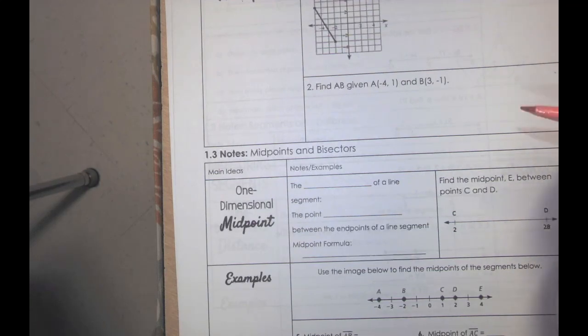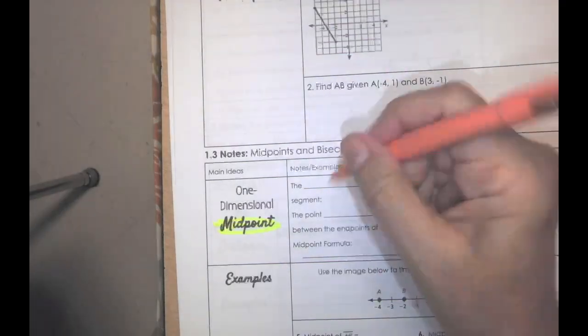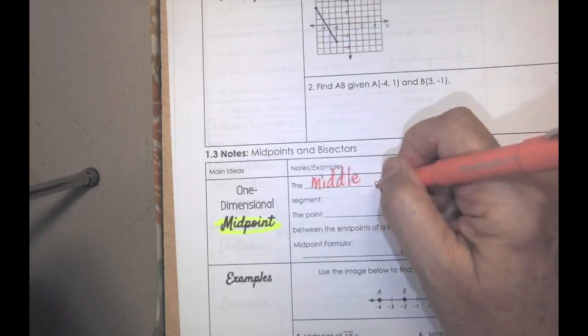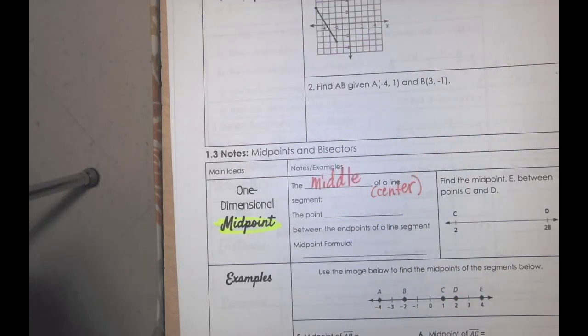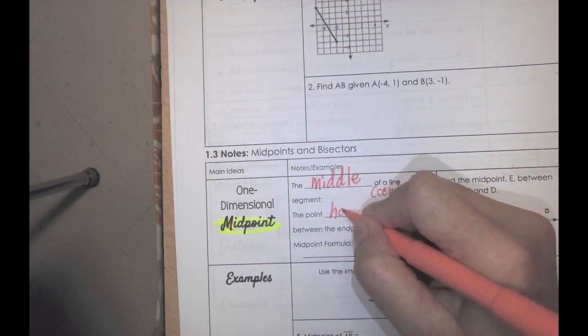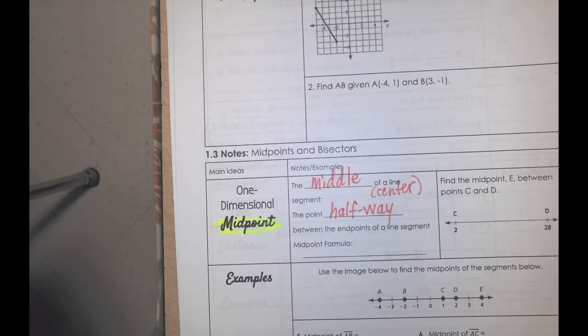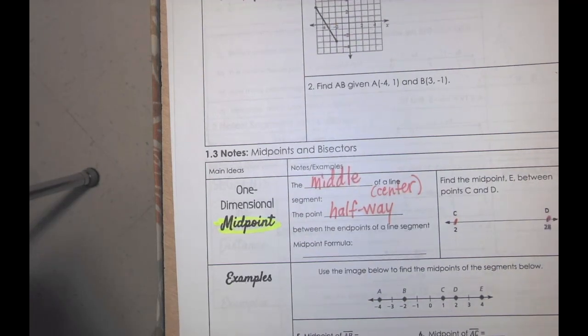So the midpoint in one dimension just means a number line. The midpoint is the middle, the point in the middle or the center of a line segment. It is the point halfway between the endpoints. So the midpoint formula would be to add the two endpoints.